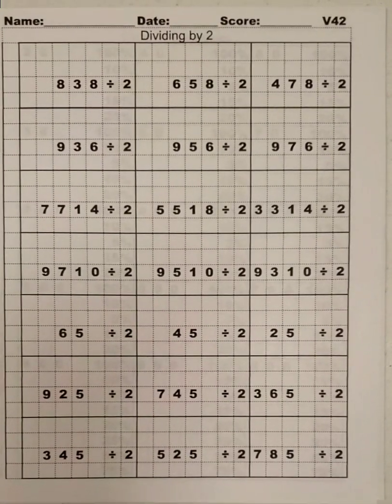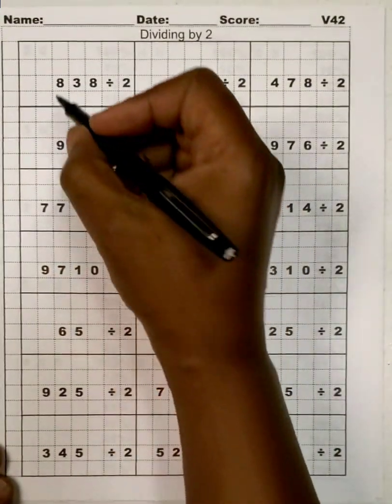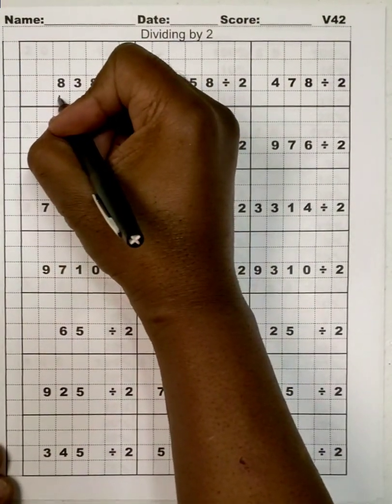Okay, techniques for dividing by 2. Okay, we want to divide even numbers. 8 is an even number, so it becomes a 4.